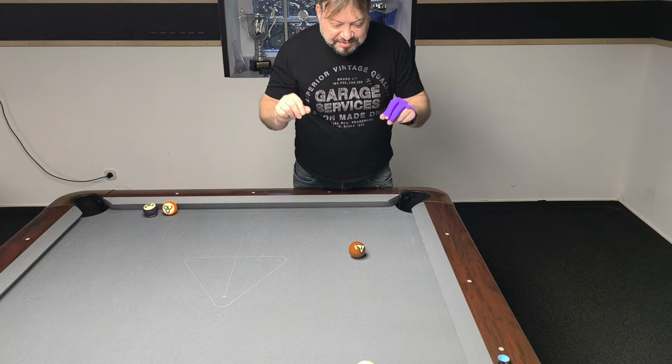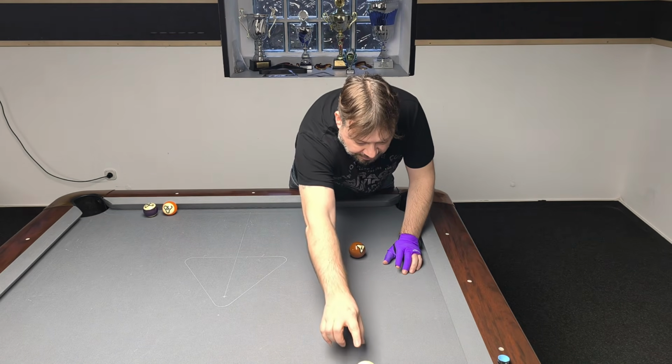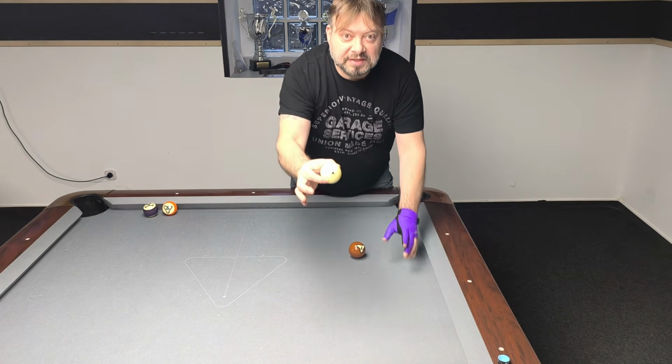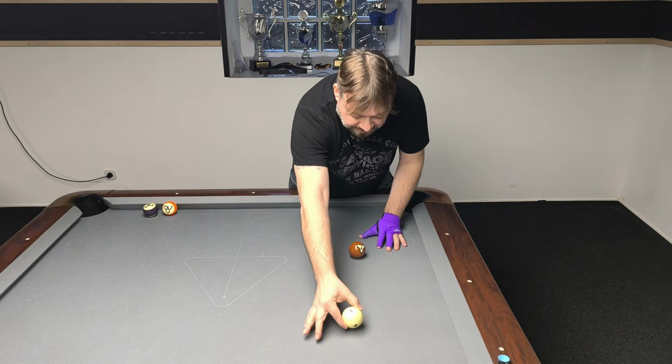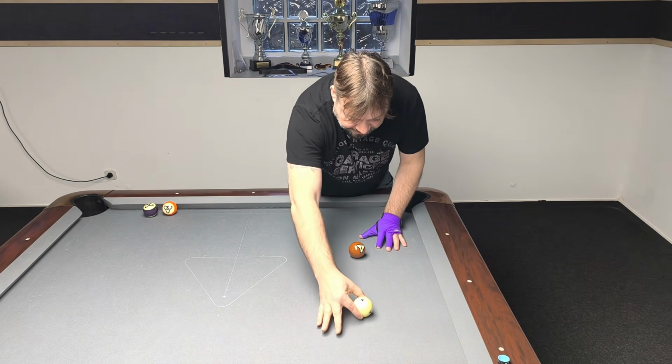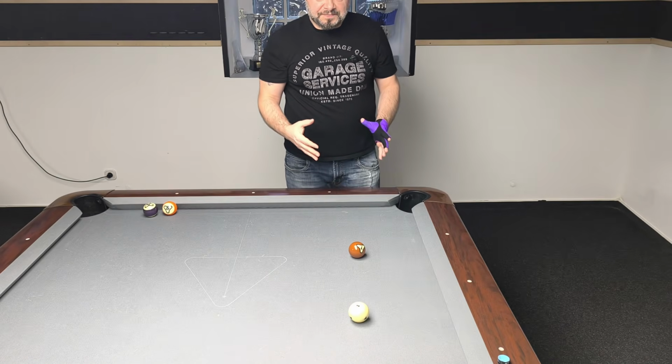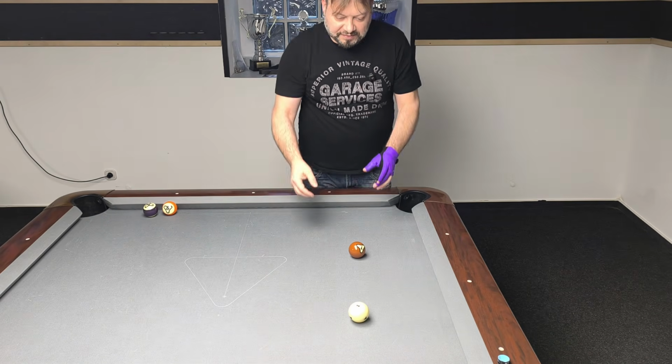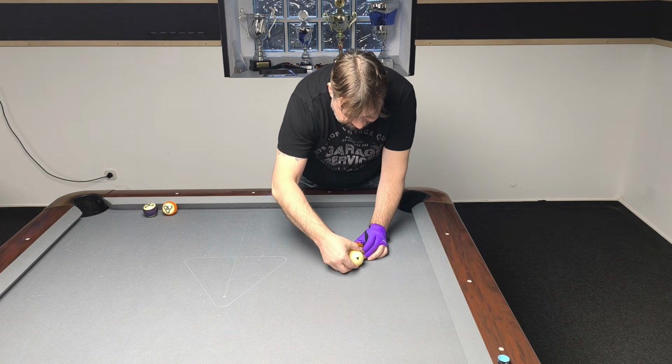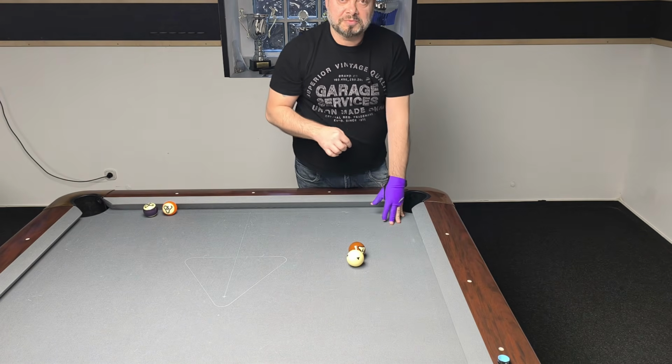Okay, so first of all, I try to keep it simple, but we now have two physical masses coming to each other or hitting each other, and then you have an impact. The impact is the point where the cue ball hits the object ball.